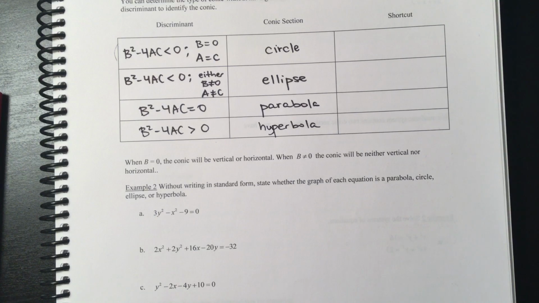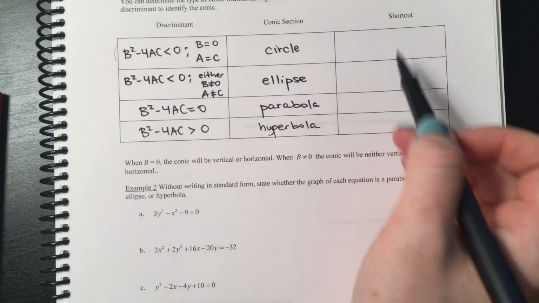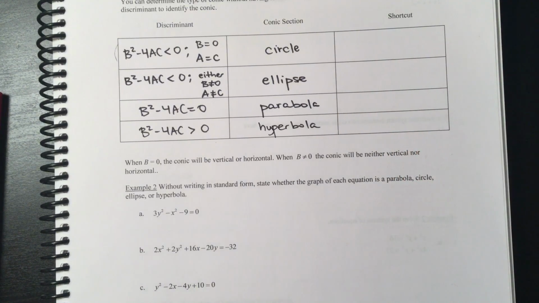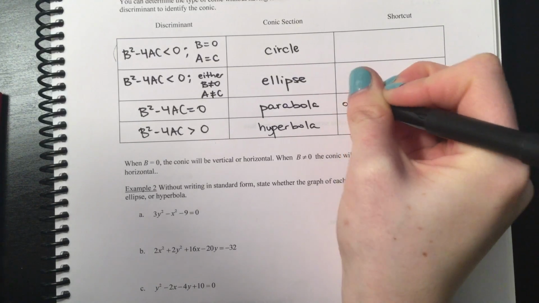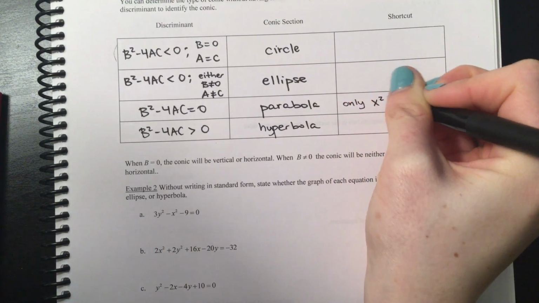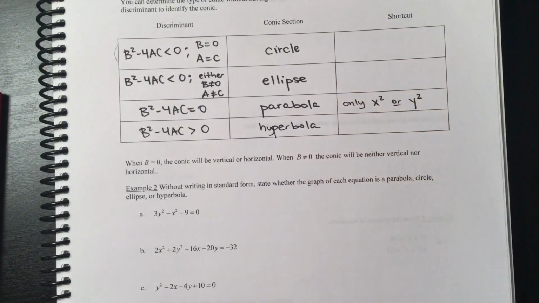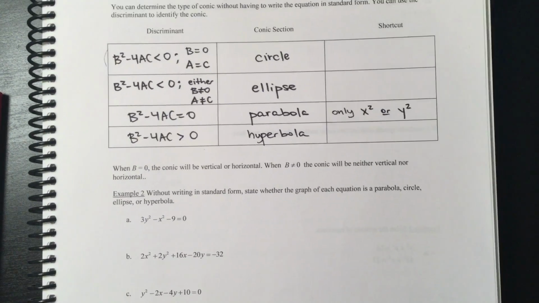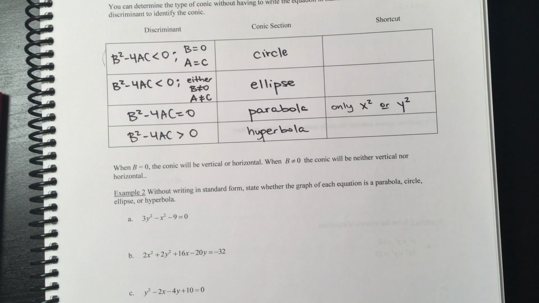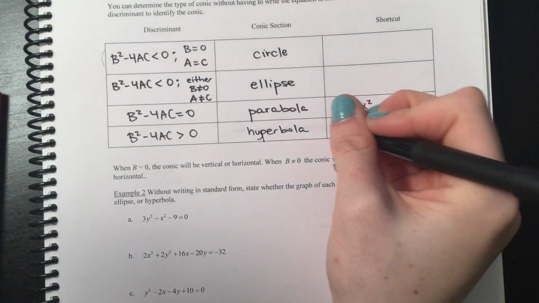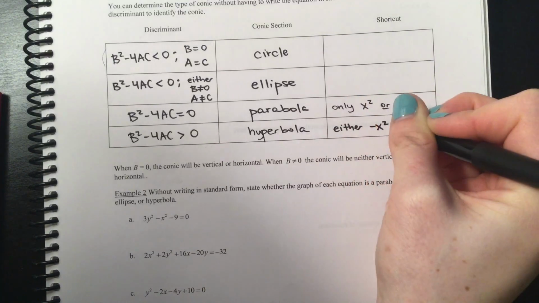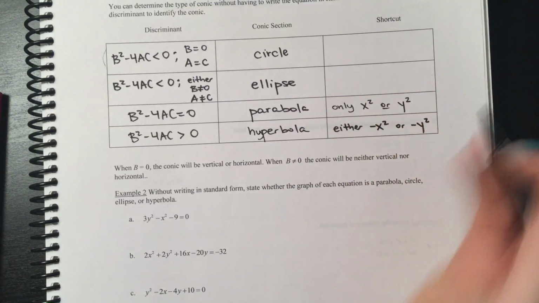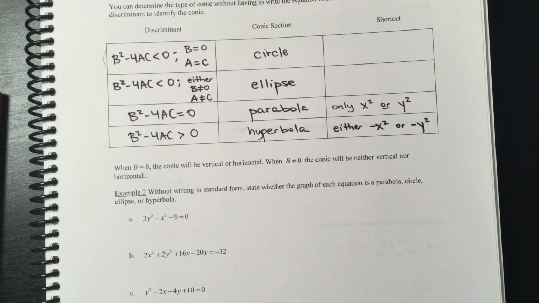So, quick little shortcuts when you're just glancing at the original formula. For a parabola, this is the first thing we pointed out, if there is only an x squared or a y squared, not both. That's the quickest way to find out that it's a parabola. That's how we eliminated the parabola on the first page. Hyperbola is if you have either a negative x squared or a negative y squared. Because remember, the subtraction is what led us to the hyperbola.